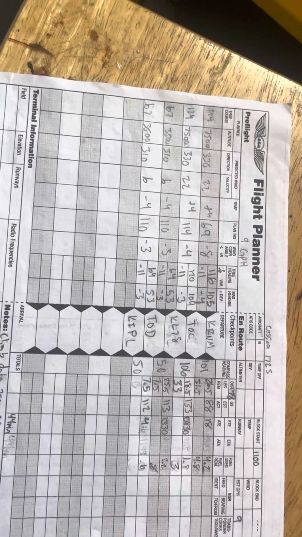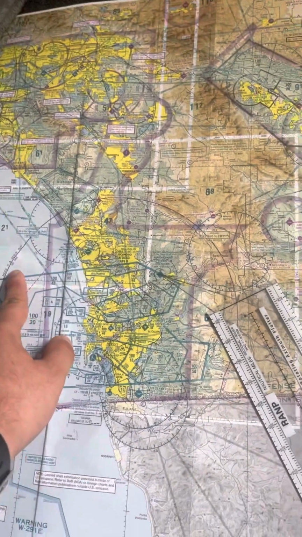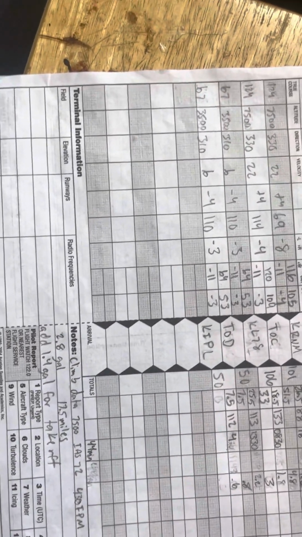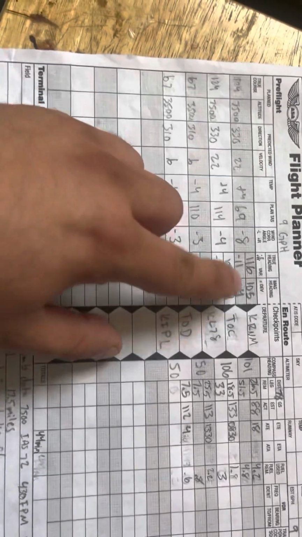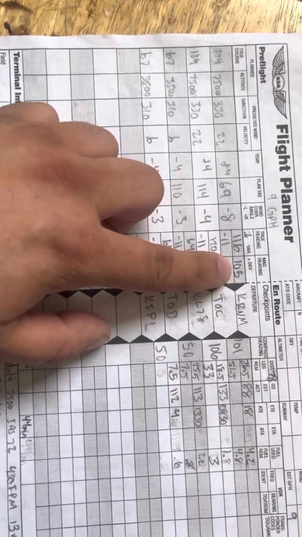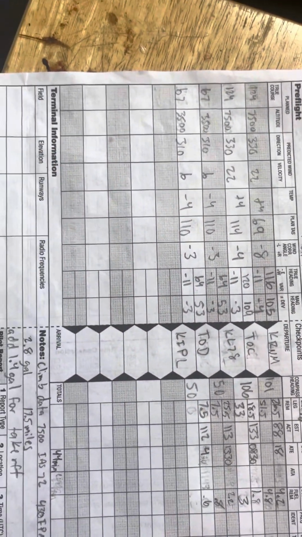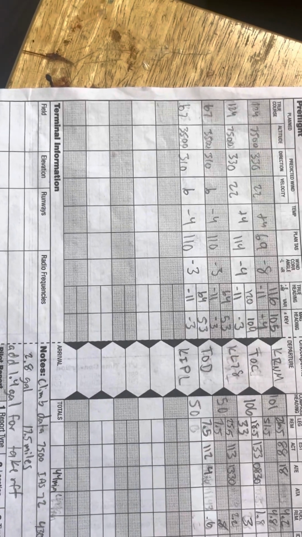To get magnetic heading, I subtract 11 because that's the closest isogonic line, which is right here. So 116 minus 11 is your magnetic heading, which is 105. 105 is in between 90 and 120 on the magnetic deviation card, which is this one.